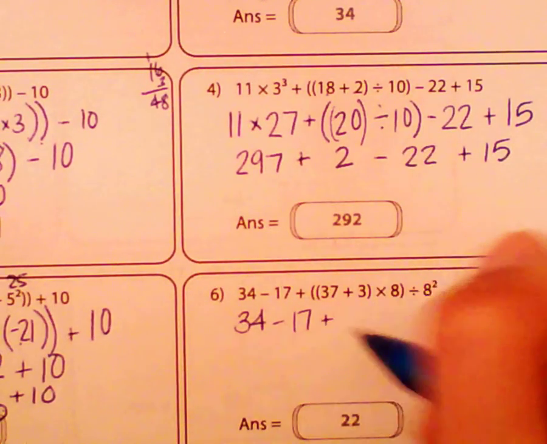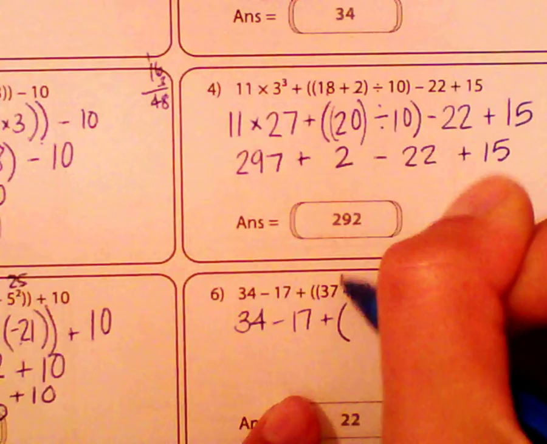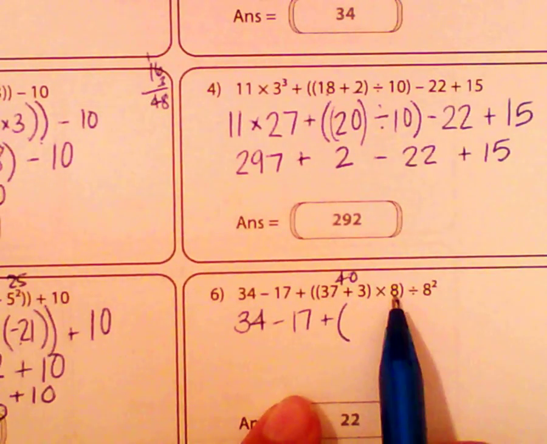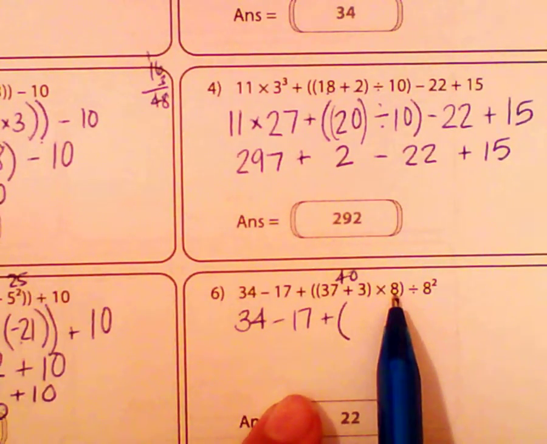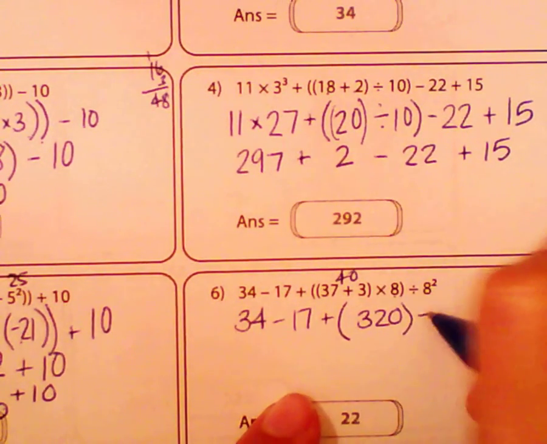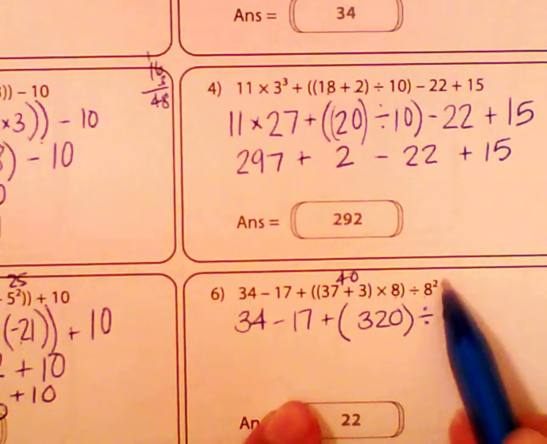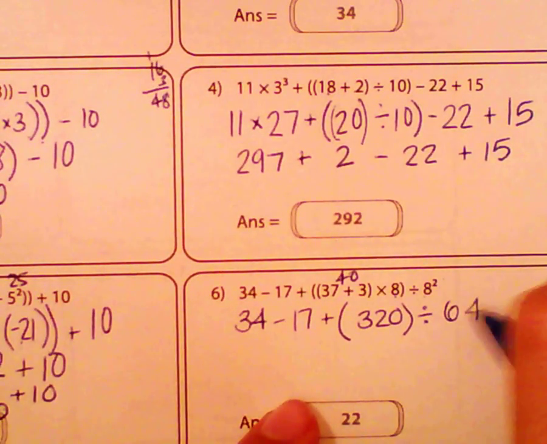Rewriting everything, starting in my parentheses, 37 plus 3 is 40, and 40 times 8, I know 4 times 8 is 32, so 40 times 8 is 320. Divided by, again, I'm going to knock these out in one line. 8 squared is 8 times 8 is 64.